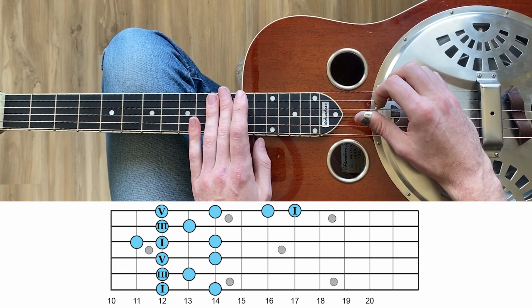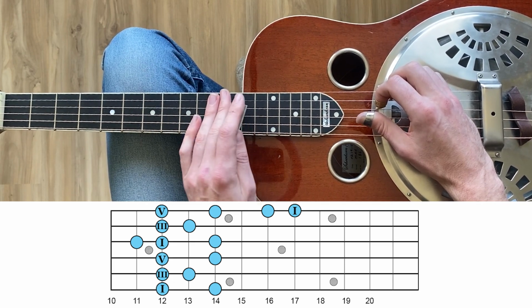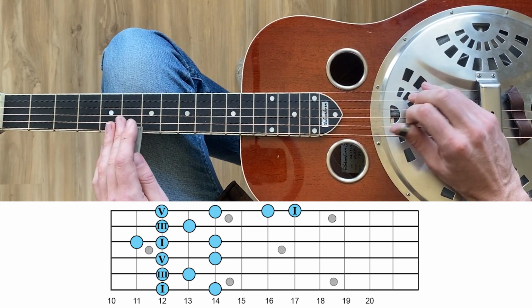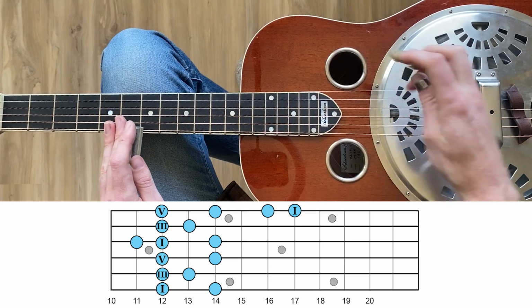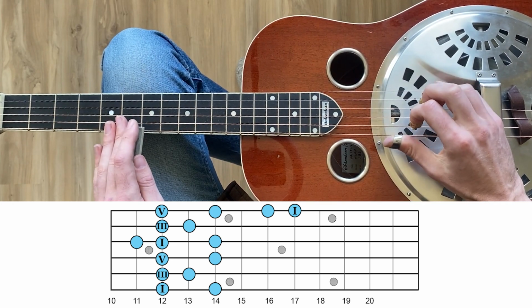Okay, let's put that in a different key. How about, I don't know, D flat. Let's go to the 6th fret. How about some alternate picking? Thumb, index, thumb, index. 1, 2, 3, go.